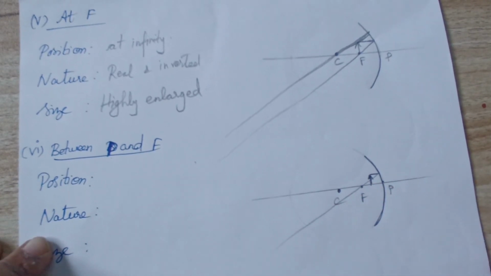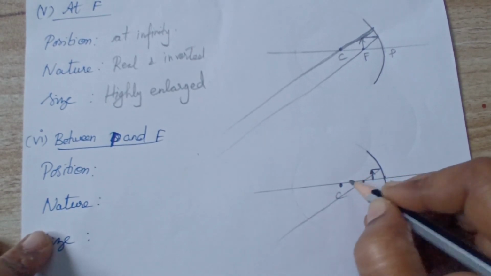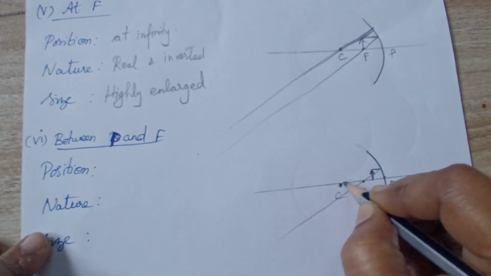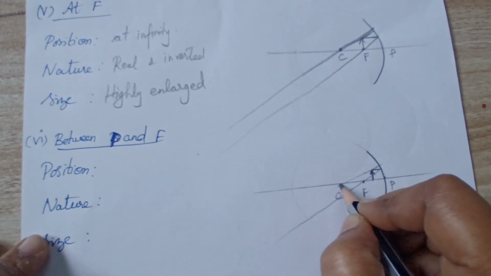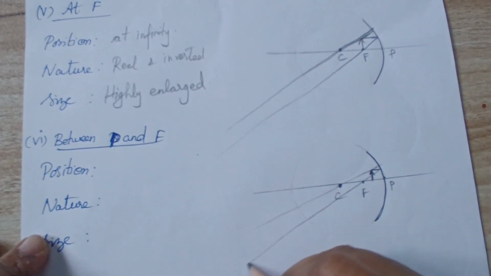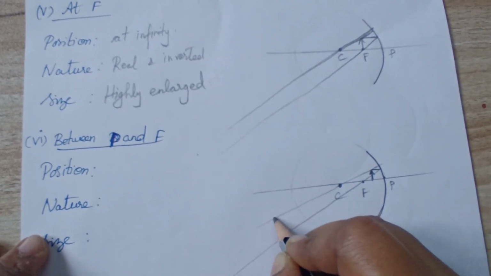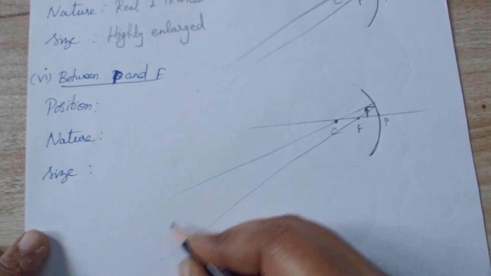It will be like this. And one more line which passes through the center of curvature, touching the head, and it goes like this. See, if you see this, both these lines are diverging, right? Diverging. It will never meet.